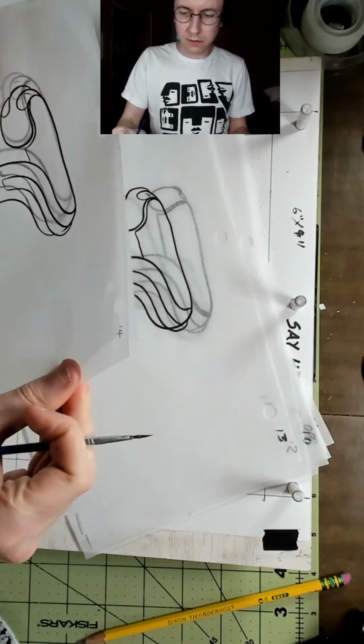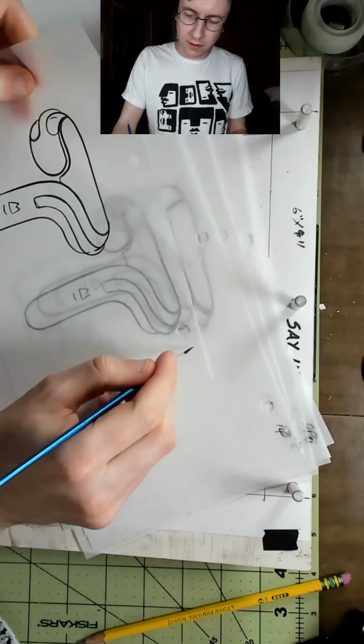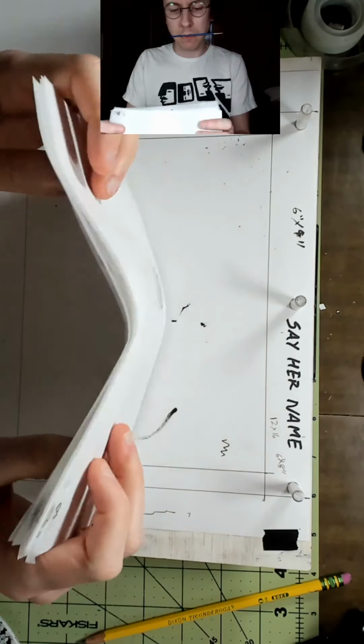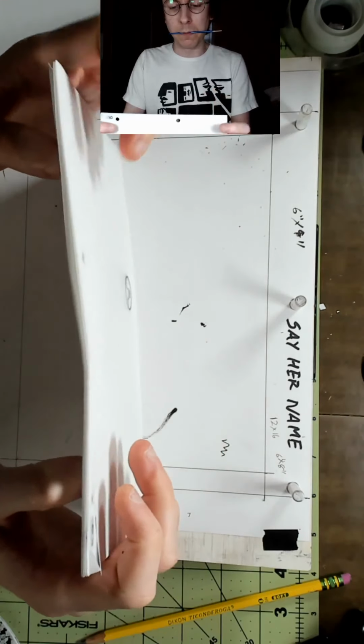And yeah, that's my general workflow. So I'm using Photoshop and Premiere.